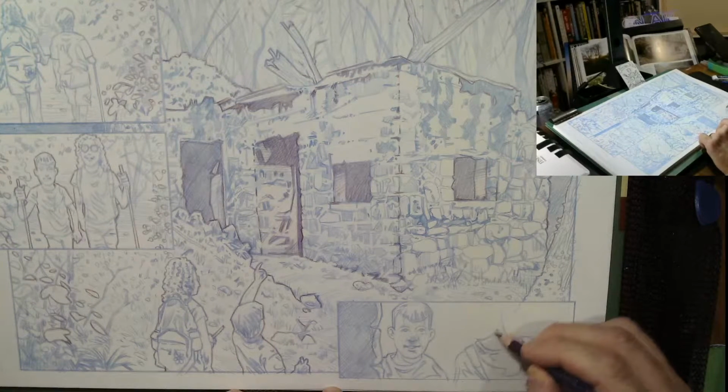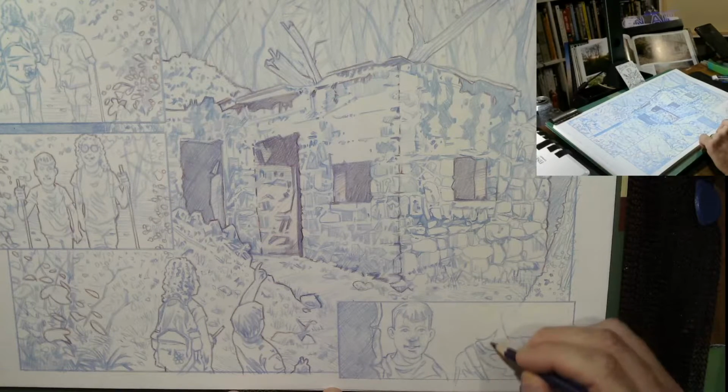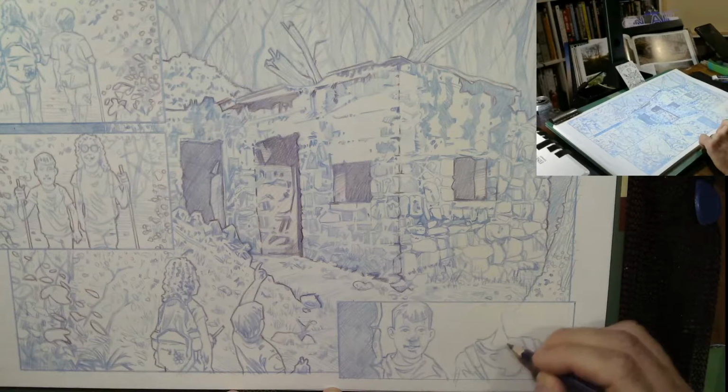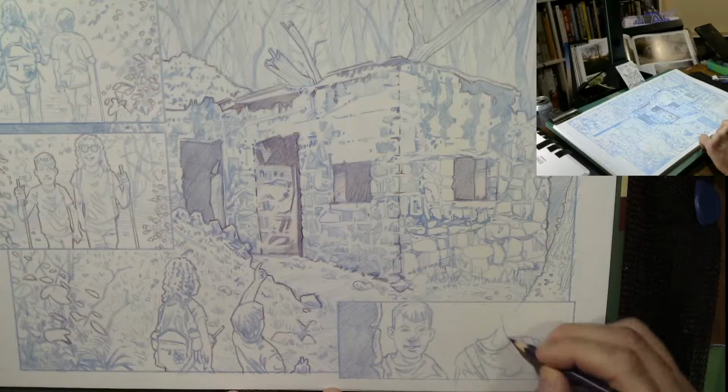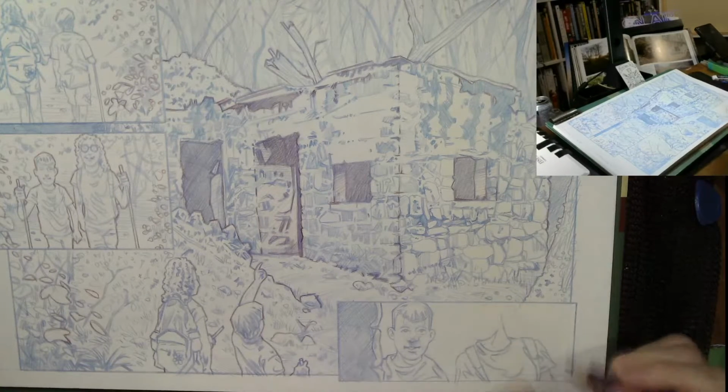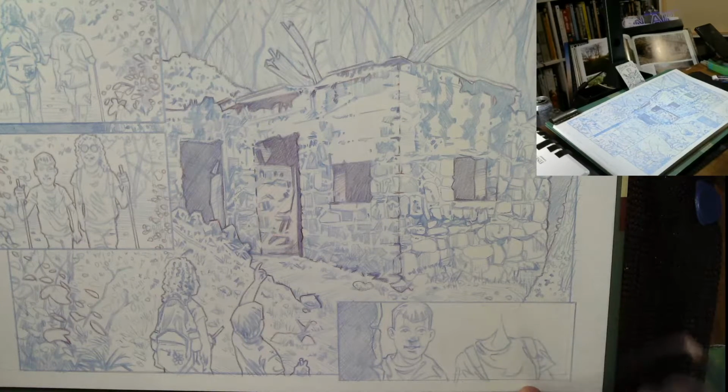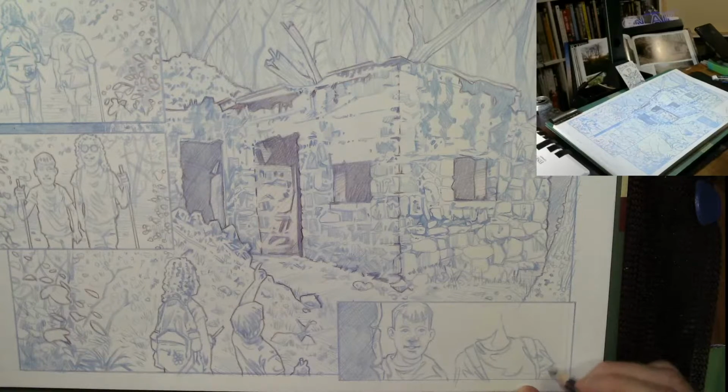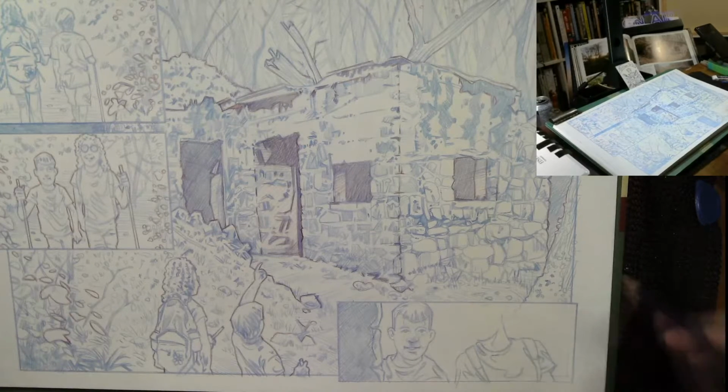So we're just right now in the process of finishing the last panel of the page, and getting these characters drawn in as they're reacting to the darkness. So we're drawing the big sister now. We've got the little brother drawn in.